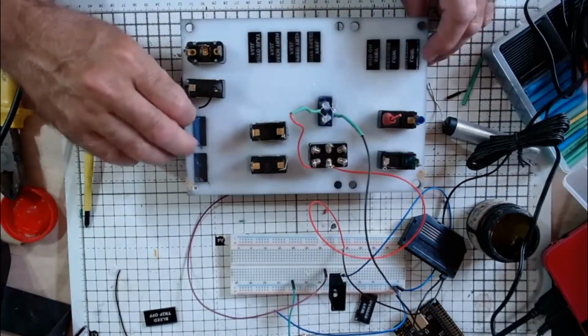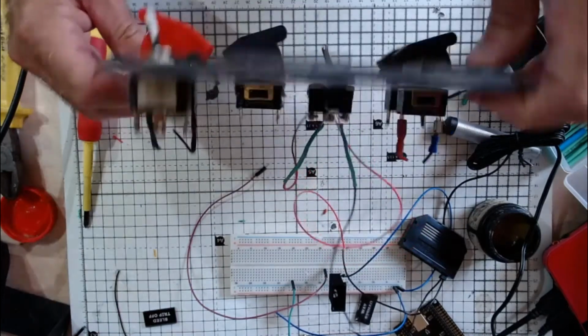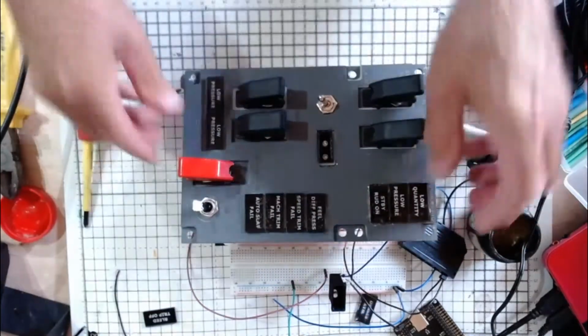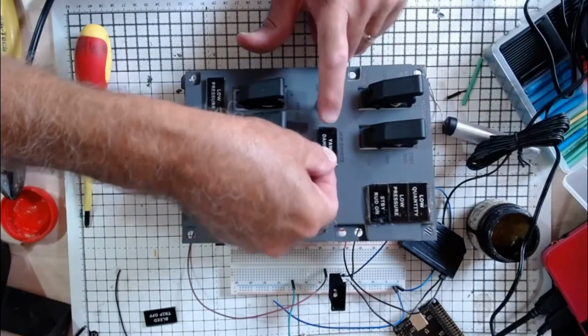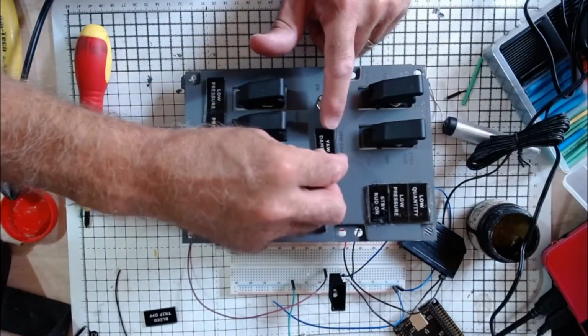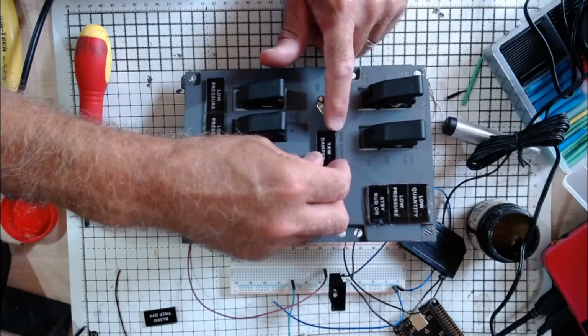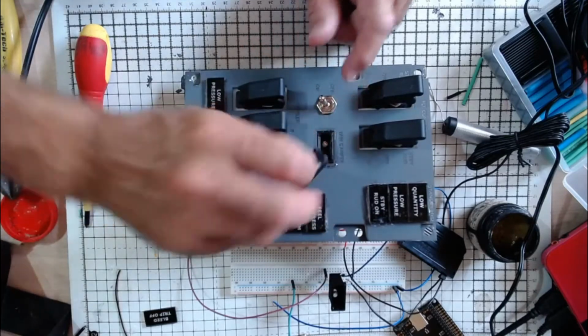All that's left to be done now is, if you just flip that over for a second, is to stick the annunciator sign, the yaw damper sign on the top there. So just pop that in position, glue that in position.